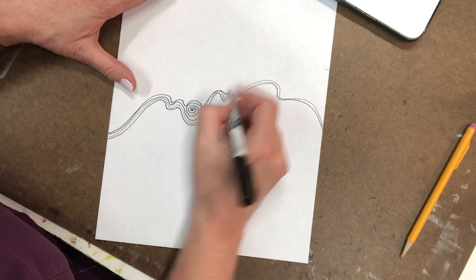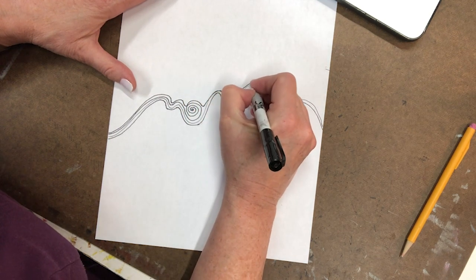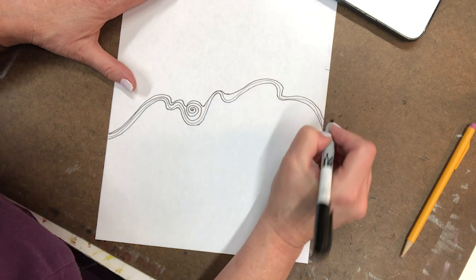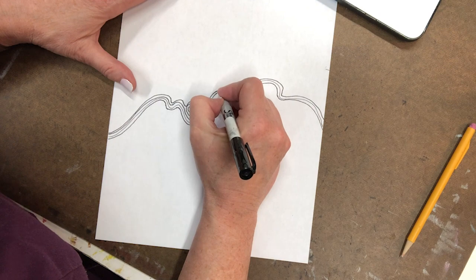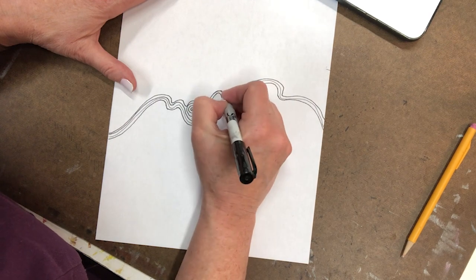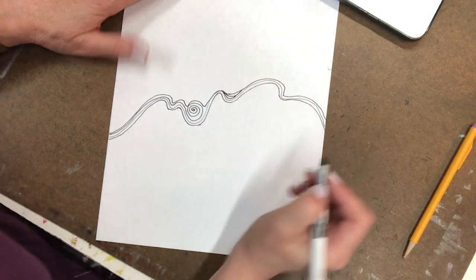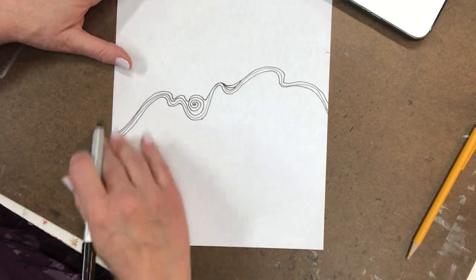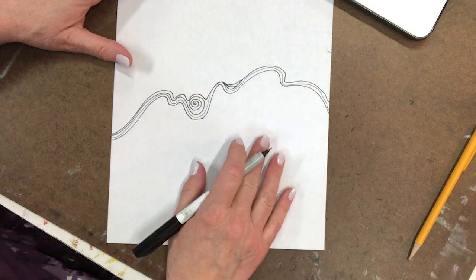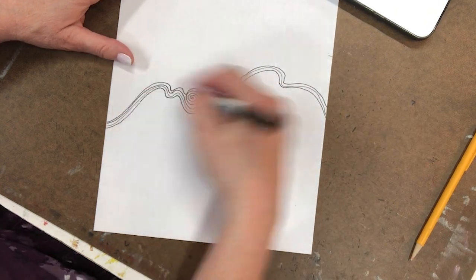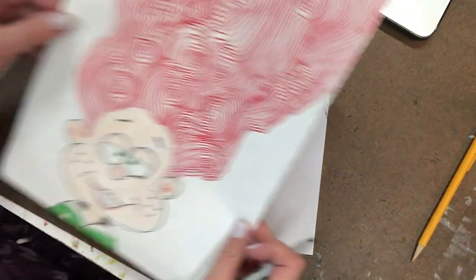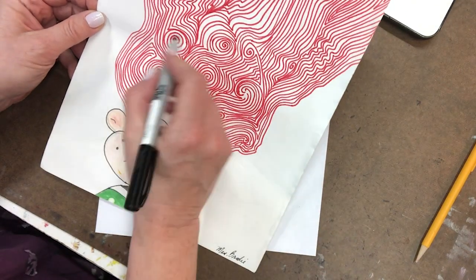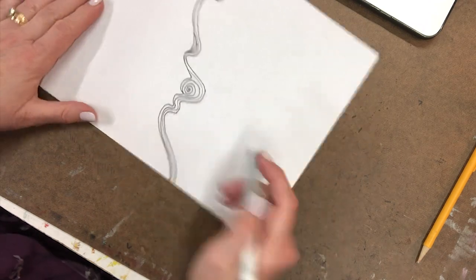Now I got a little too far away here, so I'm going to zoom back in. It takes practice. And then I'm going to add a little something in here and a little something in here. There we go. So if you get too far apart, you can always fill in, but you want to get the feeling that it's flowing all as one thing, right? Because this is eventually going to be hair that's drifting up off of his head or her head, right? See all the spirals? You can do anything you want with the design.